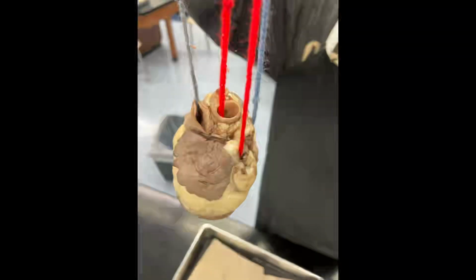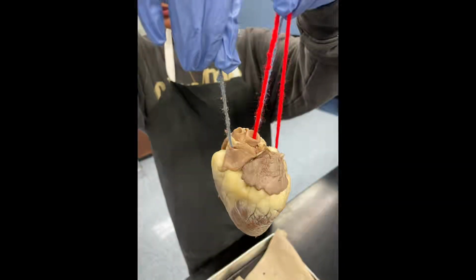Here you can see all the pathways, both deoxygenated blood, which is blue, and oxygenated blood, which is red.